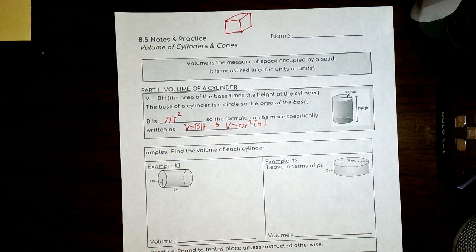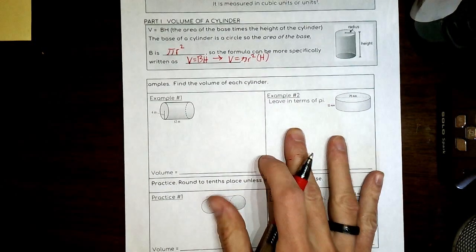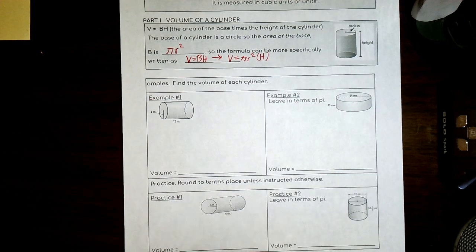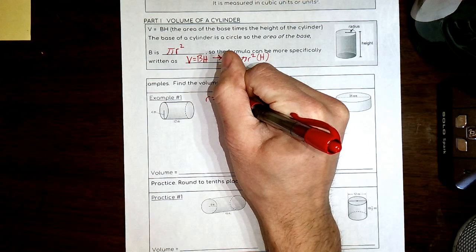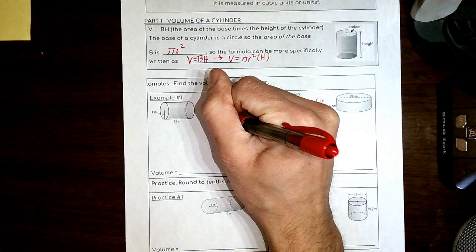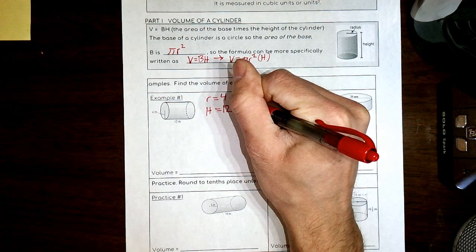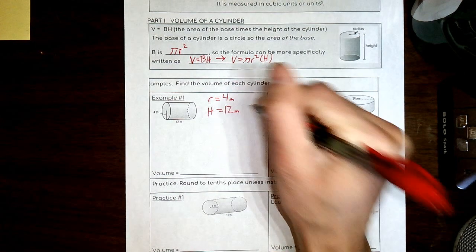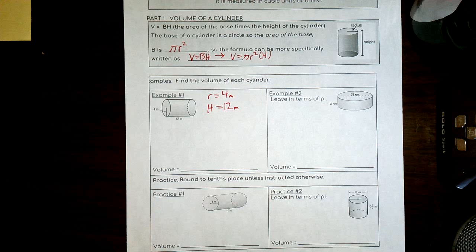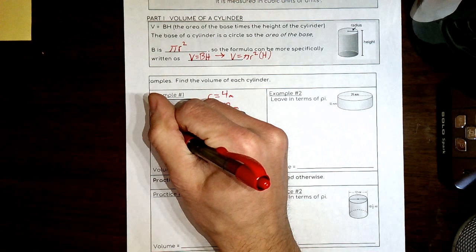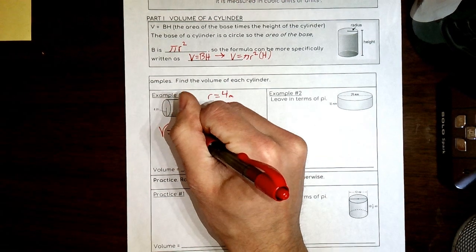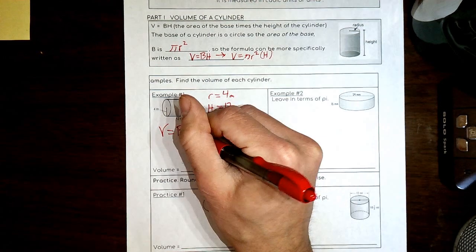Okay. All right, so let's just do some examples now. We're given the radius here, so we don't need to do anything to it, and we're given the height, which is 12. These are meters. Okay, so those are two one-dimensional metrics. Volume equals capital B, or pi r squared times h.